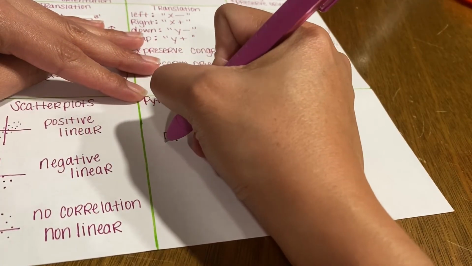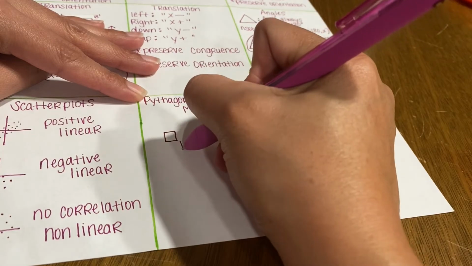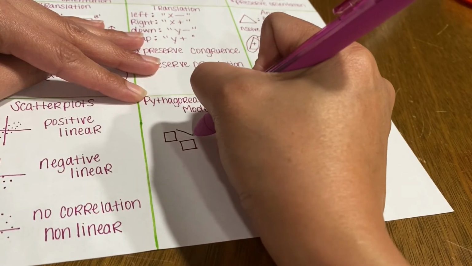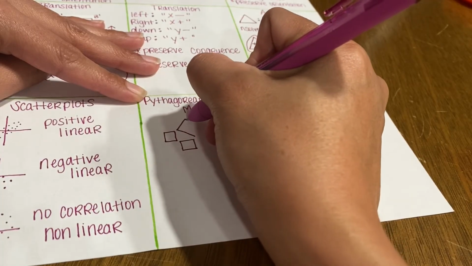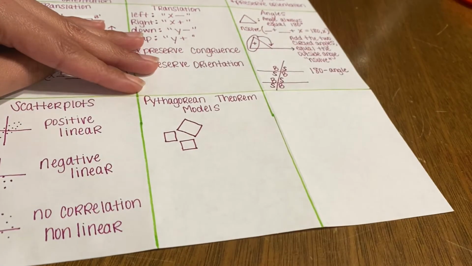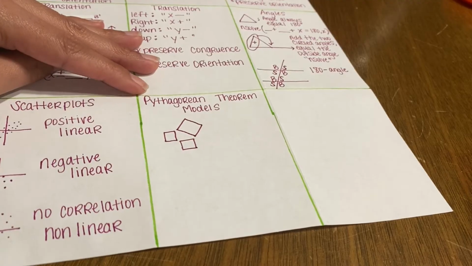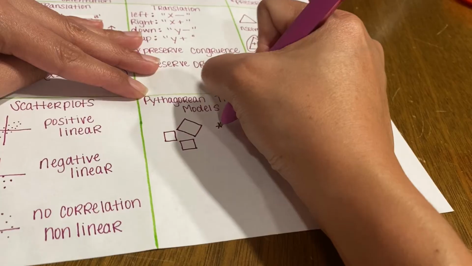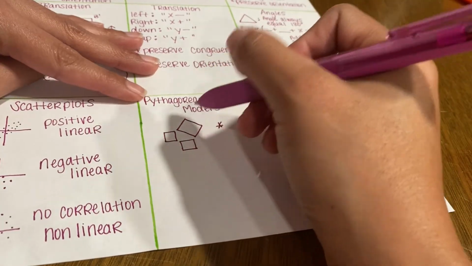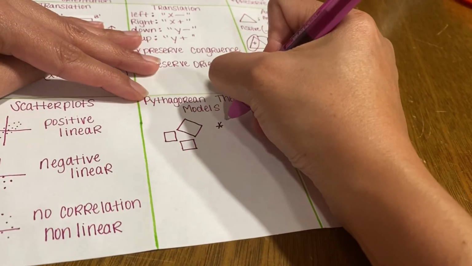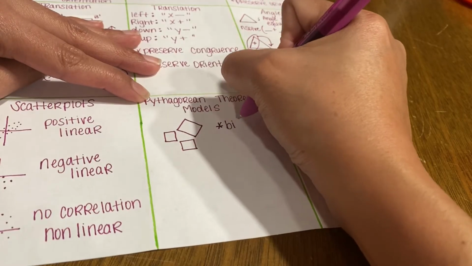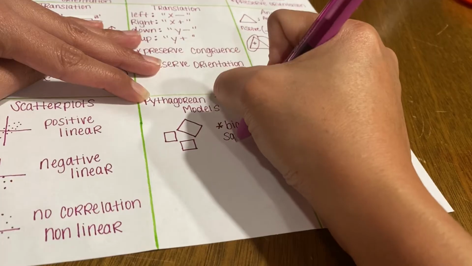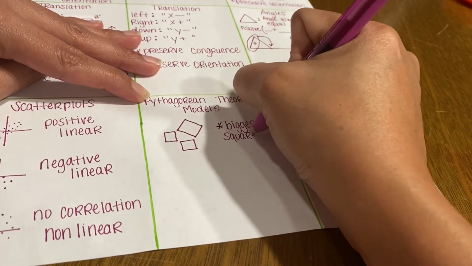1 square here, 1 square here, and then another square here, but in a slanted direction. I'm going to put a note here on the side because the biggest mistake we make is we label C as the wrong square. What you have to remember is the biggest square is always C.